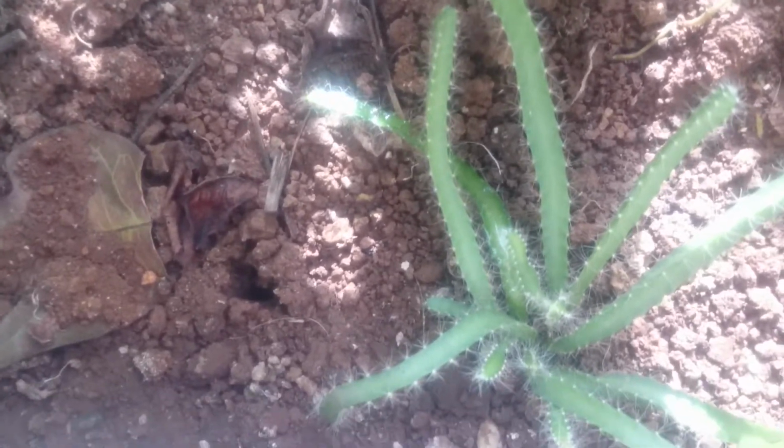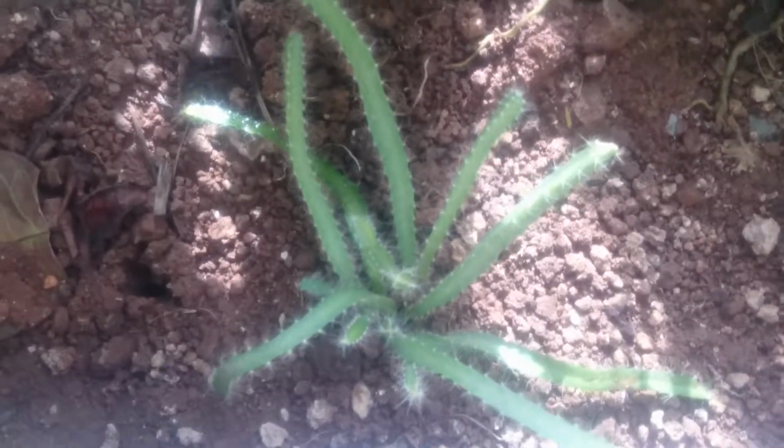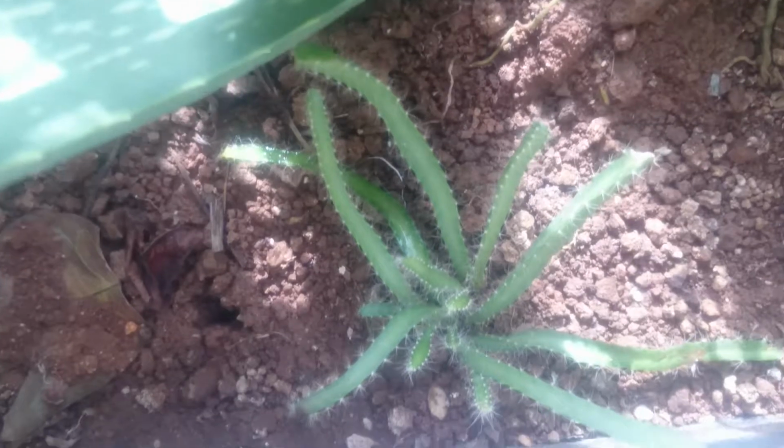This little baby plant is surrounded with big plants blocking the sun, so that is why my dragon fruit plant is not growing as it should grow. All right, so I'm going to move it to a spot where my plant can get enough sunlight. Let me do it right now.